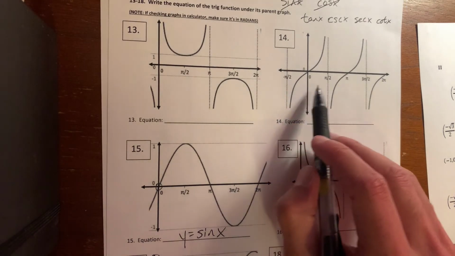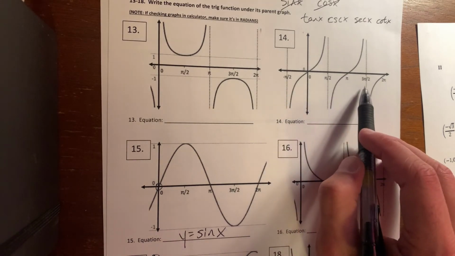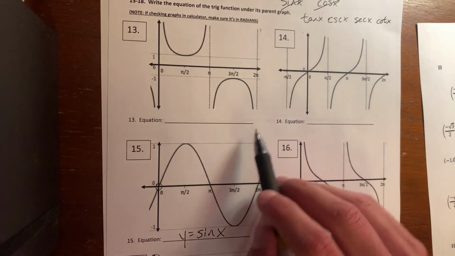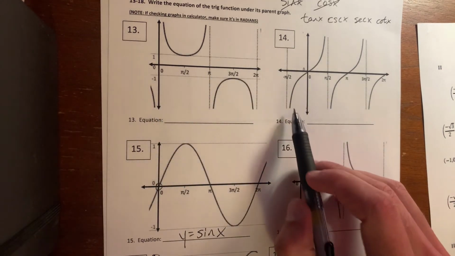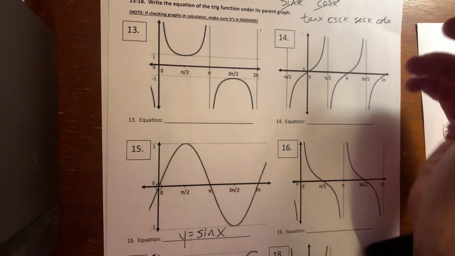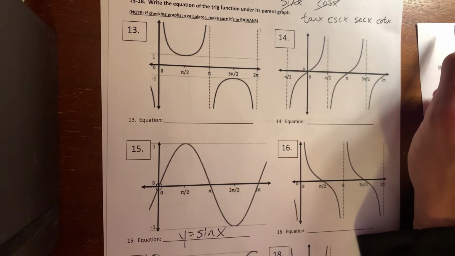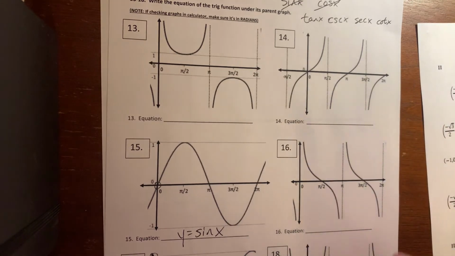It only takes 1 pi to make one full cycle of cotangent and tangent, versus all the other graphs, it takes 2 pi to make one full cycle. And again, the shapes of these are different too. It almost resembles like a cubic graph. And so again, just remembering this stuff too, okay?